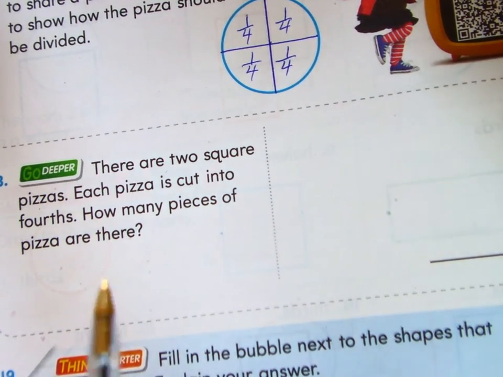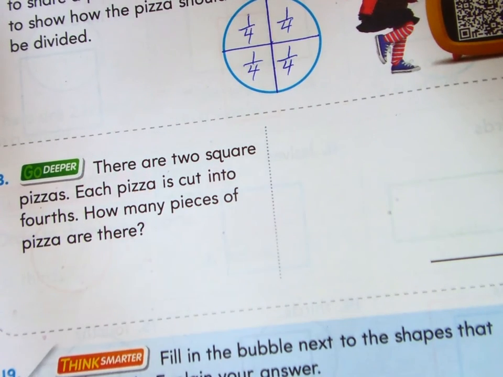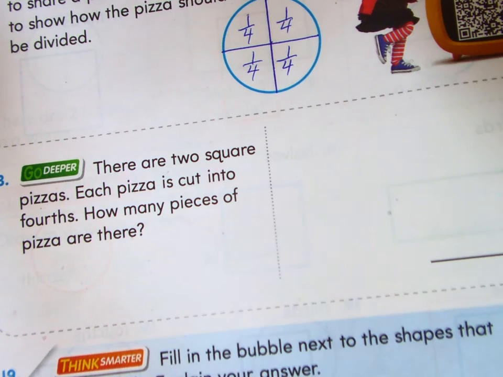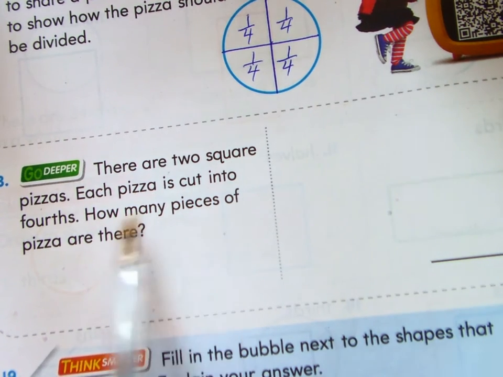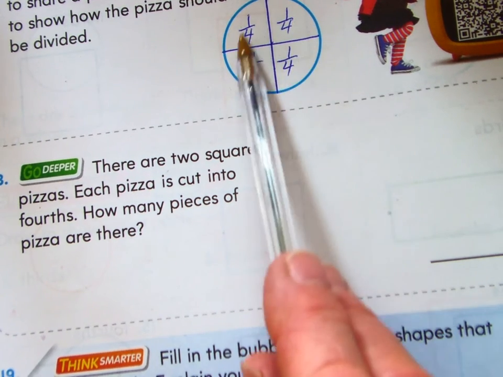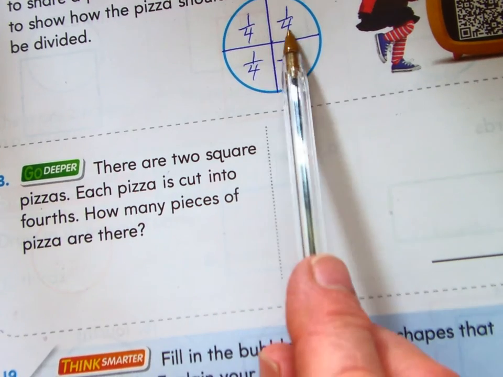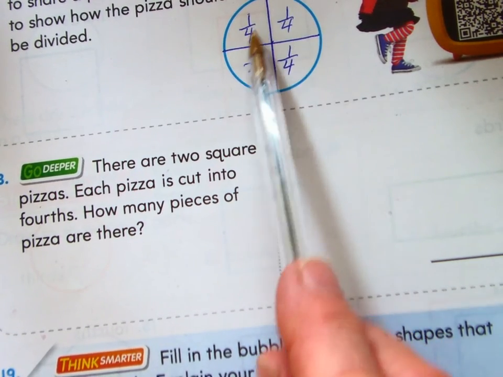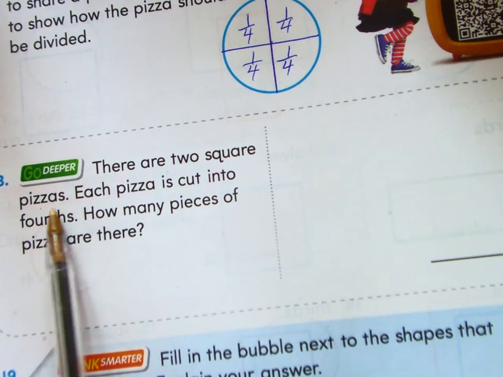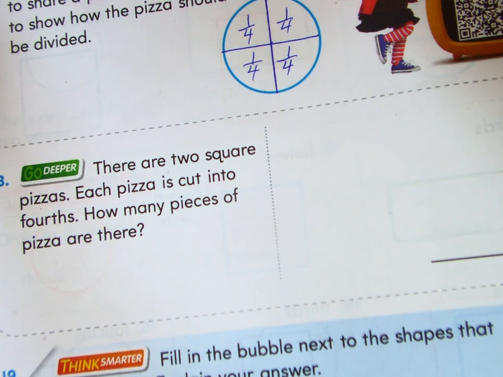Okay, let's see if we can do this just thinking. There are 2 square pizzas. Okay, how many pizzas? There's 2 pizzas. Each pizza is cut into 4ths. So each pizza is cut kind of like this into 4 parts, right? How many pieces of pizza are there? Well, how many pieces are there in a pizza? 4. But there's 2 square pizzas. So there's going to be 4 and 4. How many pieces is that? Huh? Did you get 8?